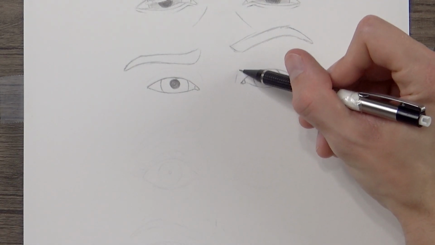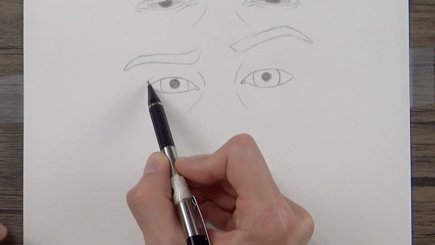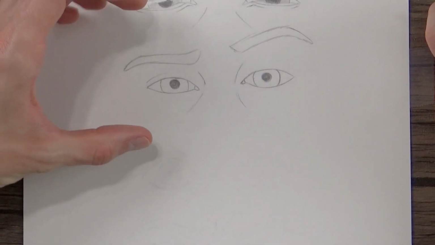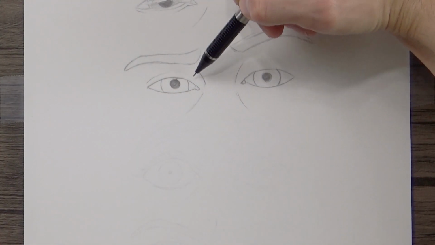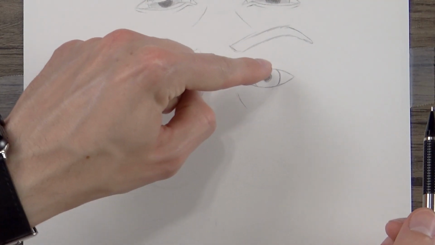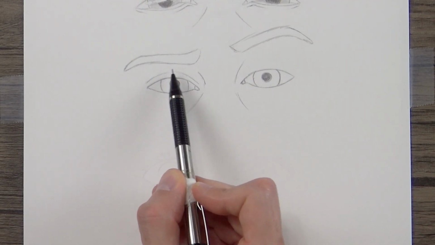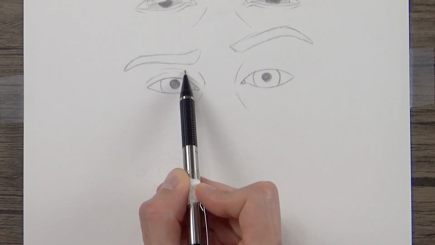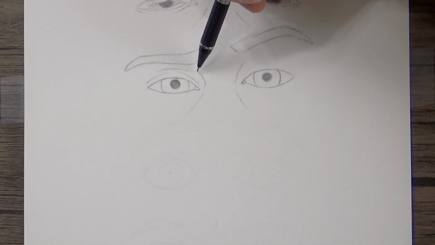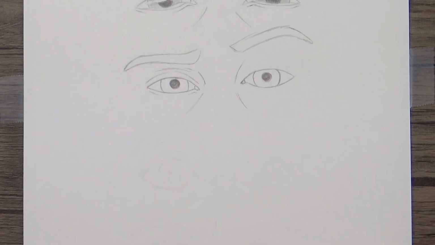So we'll add in our lines for the bridge of the nose, and then a few more lines around the eye. Now, since this eye here has a little bit more tension, it's a little more compact, we'll have a few more lines in it to kind of convey that tension than we will over here on this eye. So I'll add a line that's close to the eye, and then another one that kind of hangs out in between the eye and the eyebrow. And then maybe even another one right there, down there, like that.